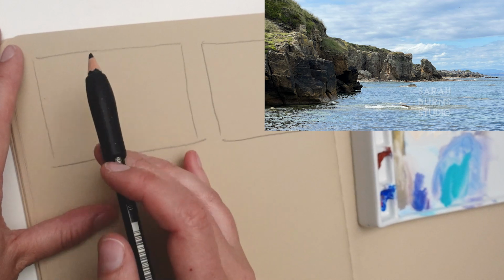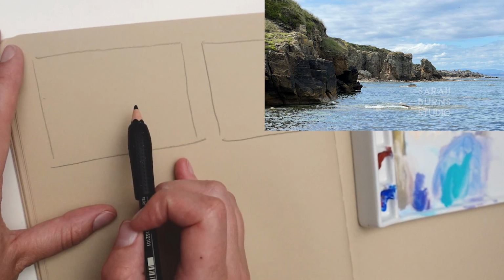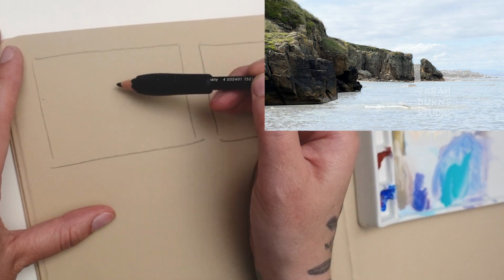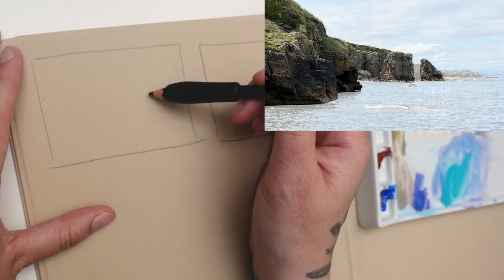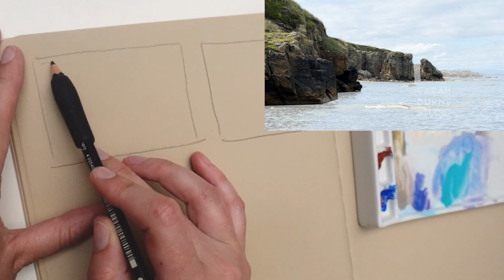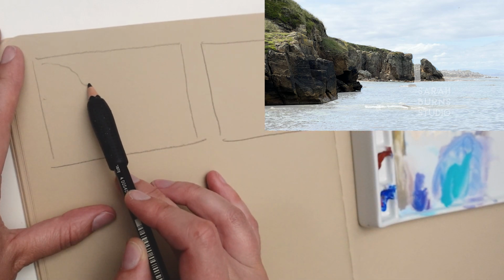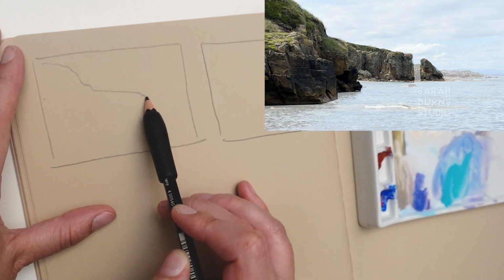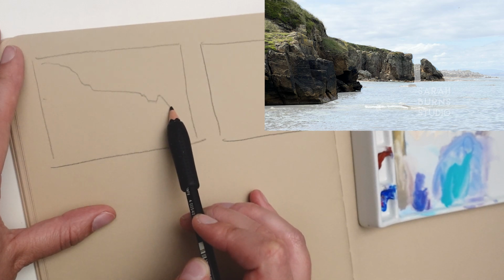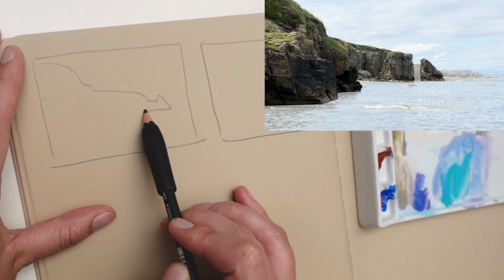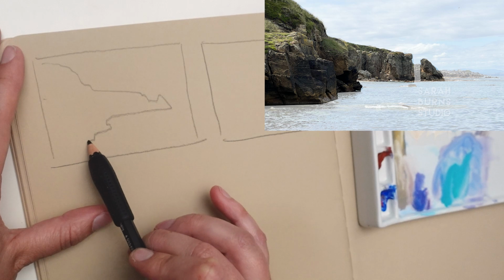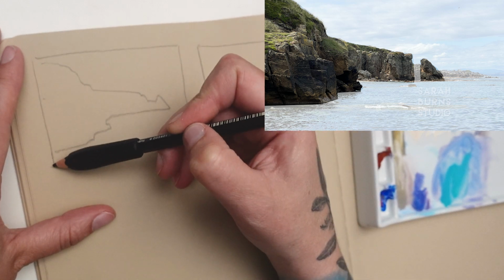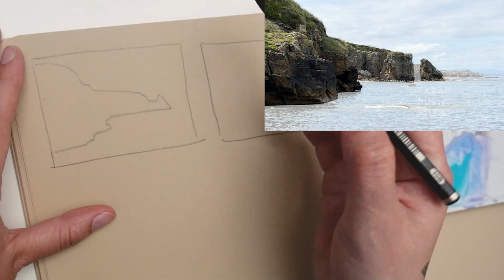So first you can look at the sky and the water shape, and that will help you, especially if you squint at those things, you start to see the overall shape of all of the rocks. So at first we can look at them as one big shape. But I'm going to keep my lines kind of straight and not go into too much detail. So we have one big shape.